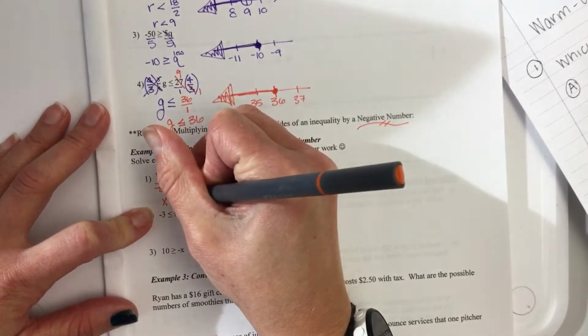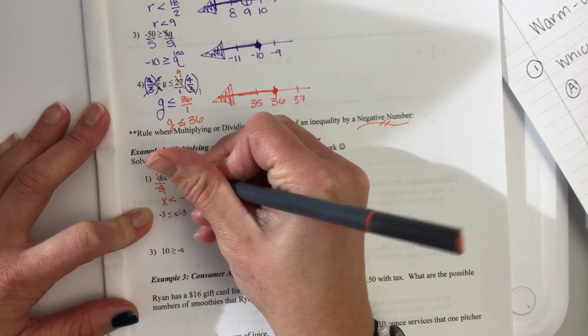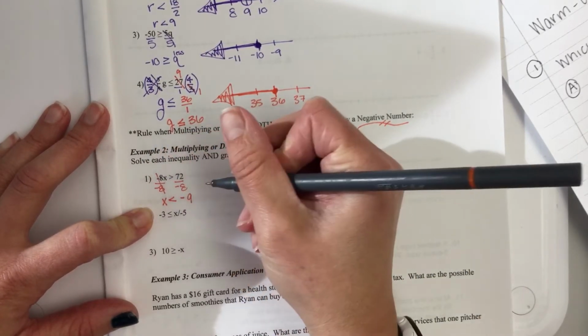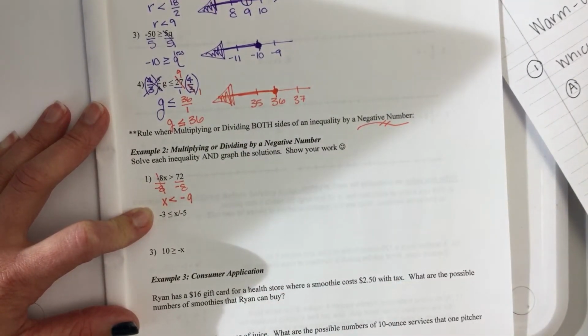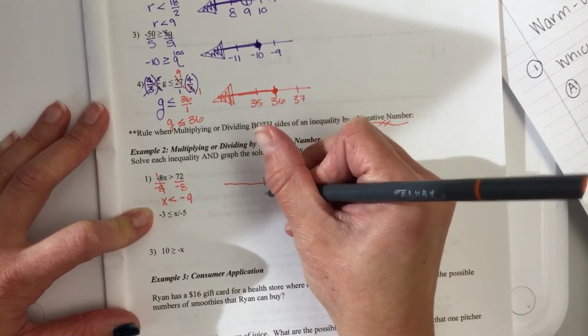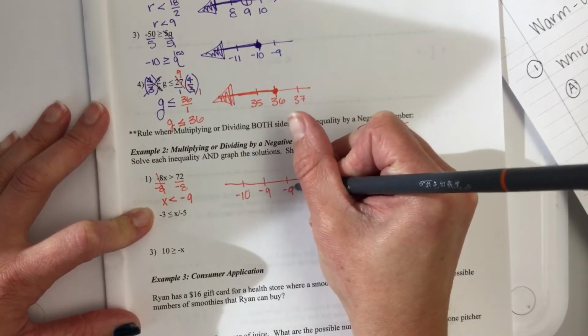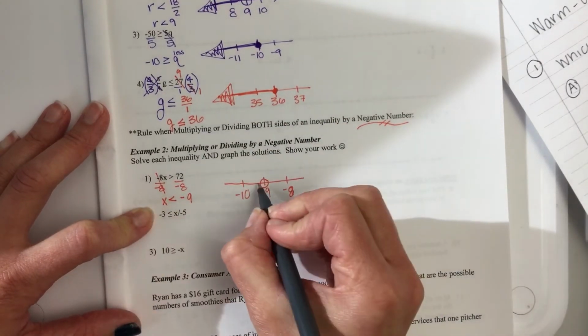So right away, we are dividing by a negative 8. So that means X, we have to flip our symbol. Positive divided by a negative gives us a negative. 72 divided by 8 gives us 9. Okay, and then we graph like we do before. Go to your number line, negative 9, negative 10, negative 8. Open circle, X is less than.